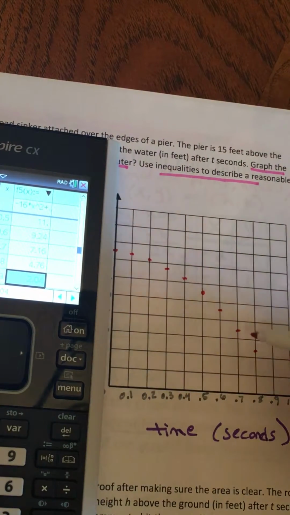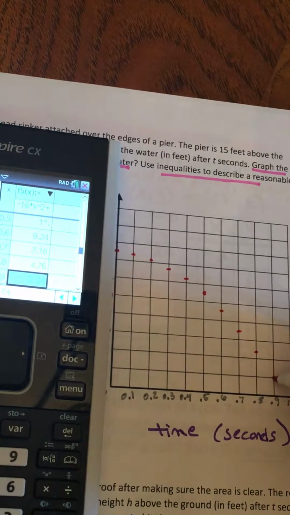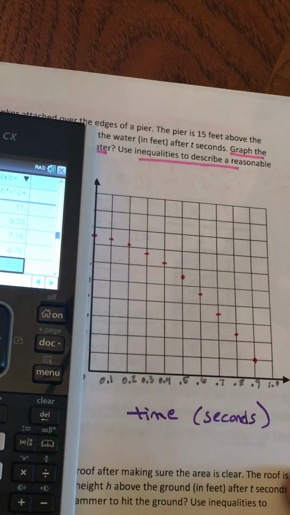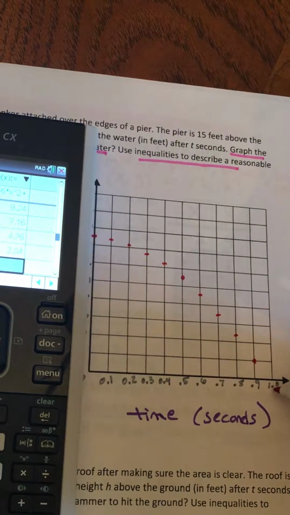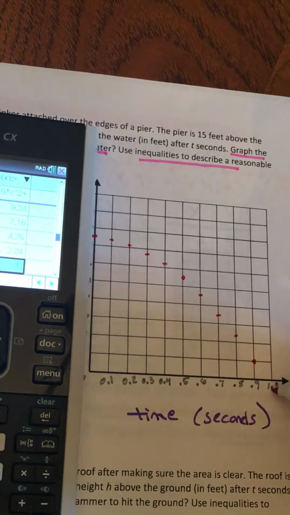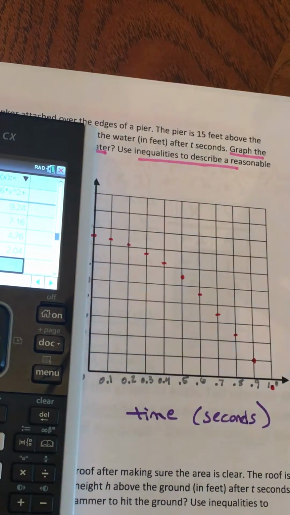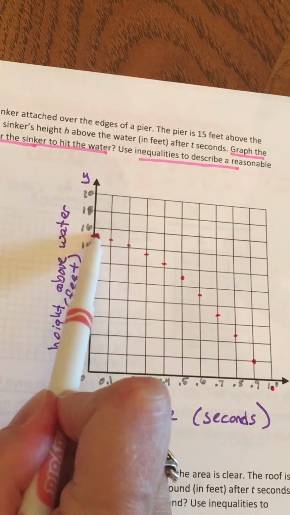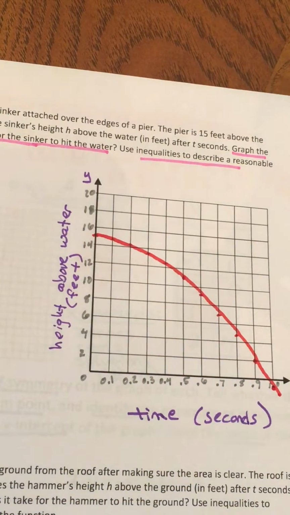Move on my graphing calculator. I'm at 0.9 and 2.04, so it's almost perfectly on the height of 2. And then at 1, I've dropped below the water surface. So I'm actually down here where my decimal point is on the 1. So that gives me a nice visual curve for the graph that we needed to draw right through there.